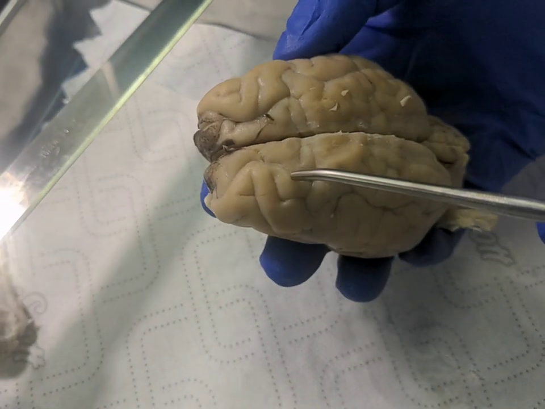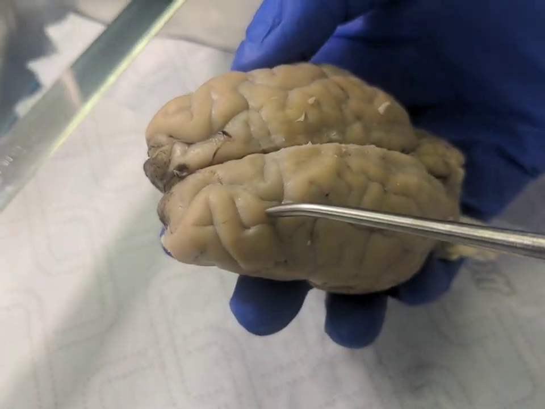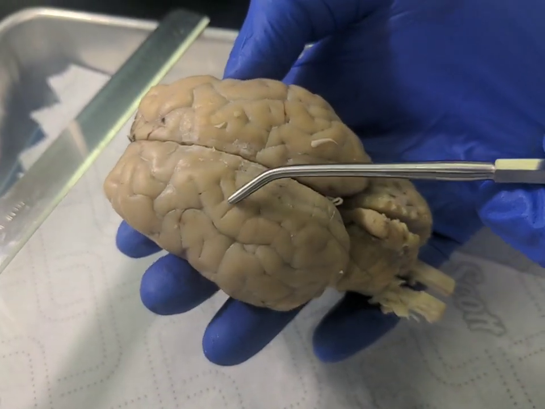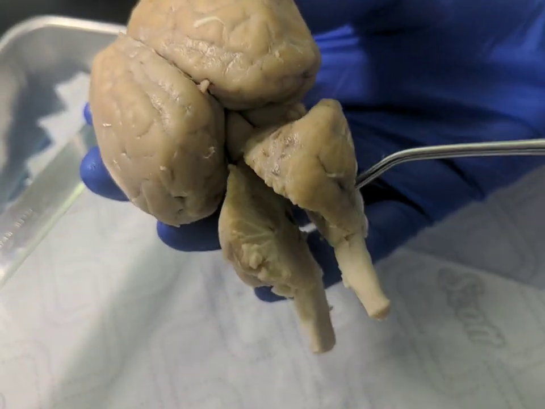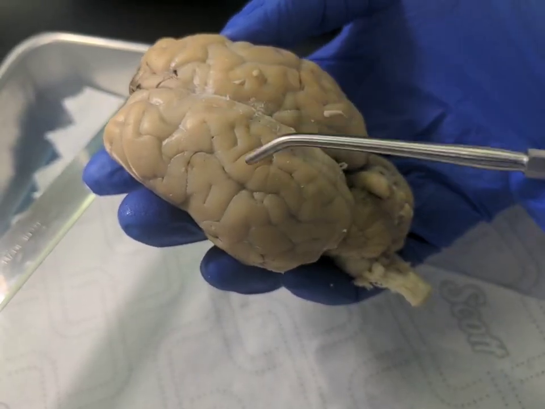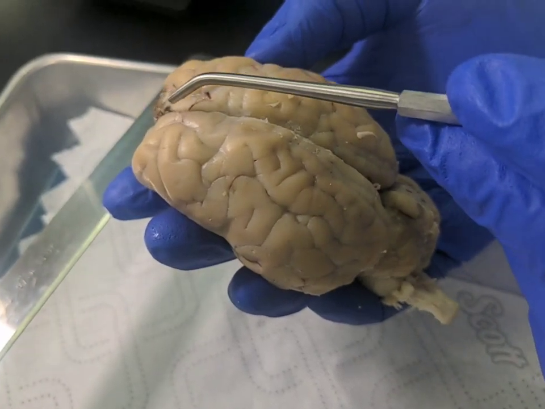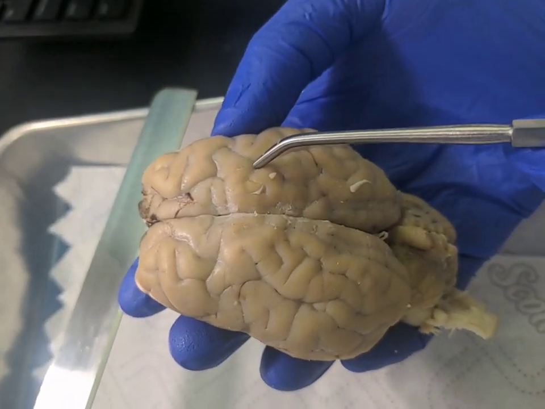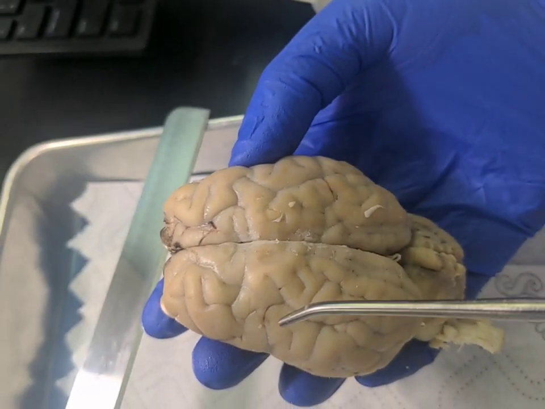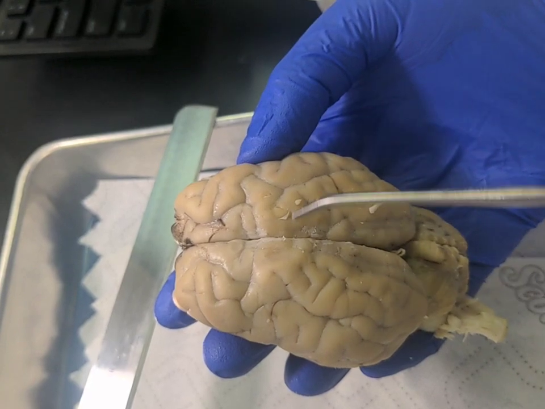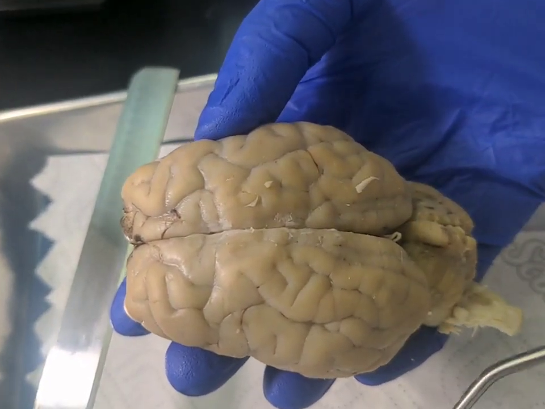Okay, so these ridges here are the gyri, and then this main portion right here is the cerebrum, and then this back portion right here is the cerebellum. The cerebrum up here is divided by the longitudinal fissure into the left and right cerebral hemispheres, and then the central sulcus would be right here, kind of intersecting the longitudinal fissure.